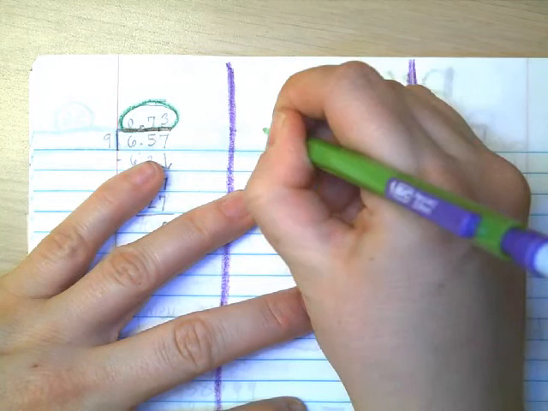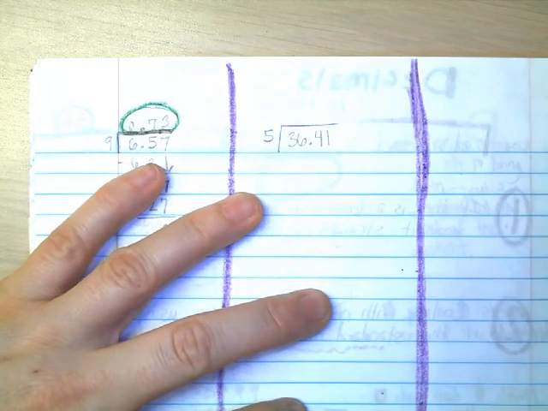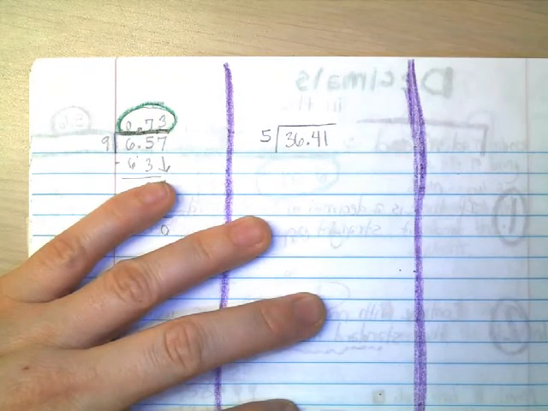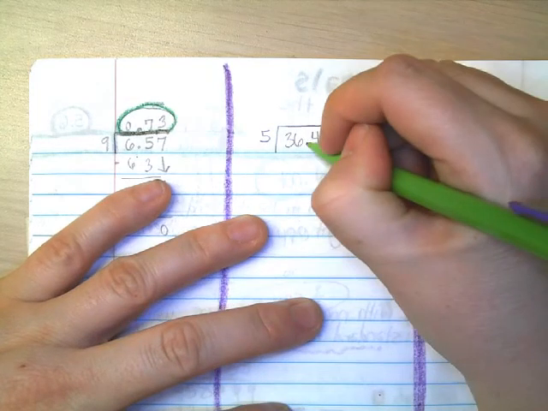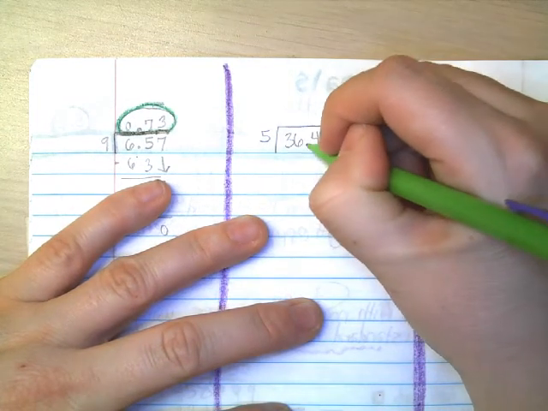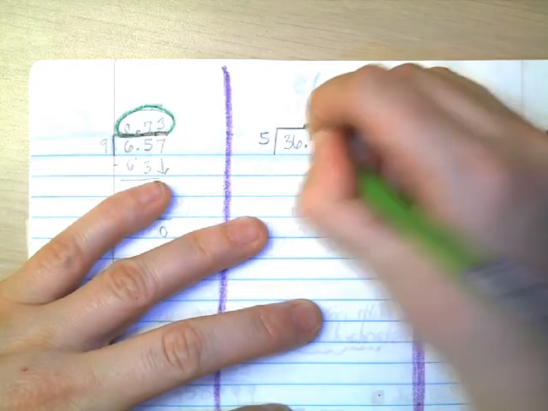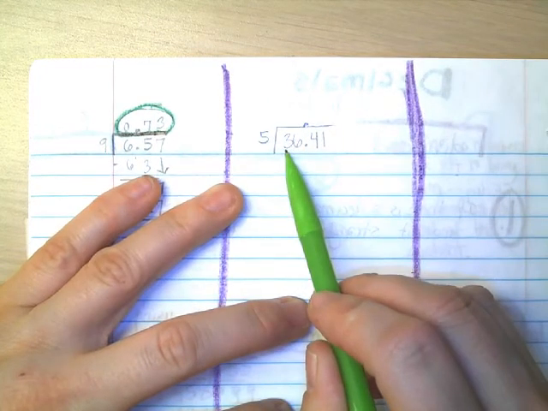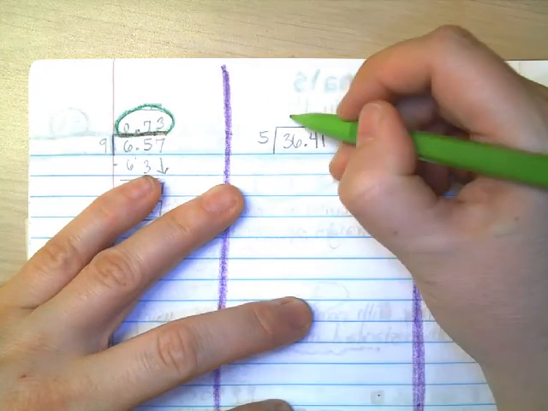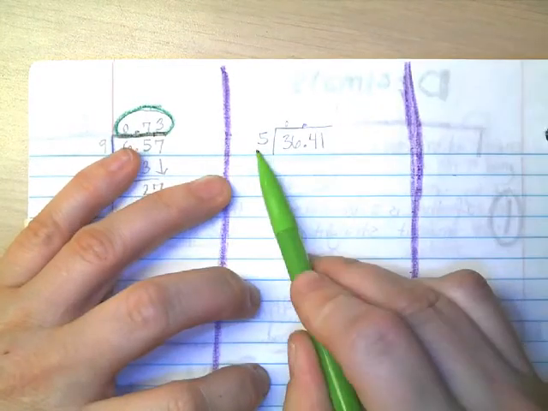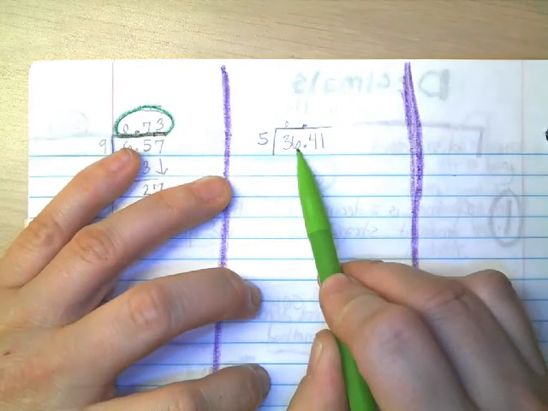36.41 divided by 5. Okay, you move the decimal straight up into the dividend. Will 5 go into 3?